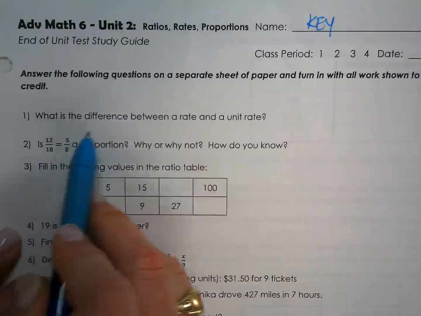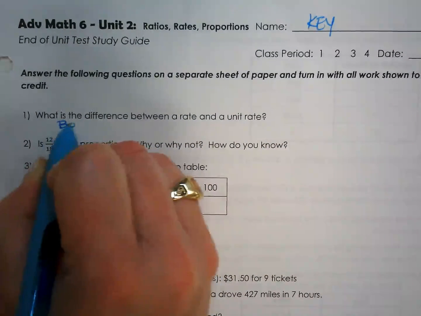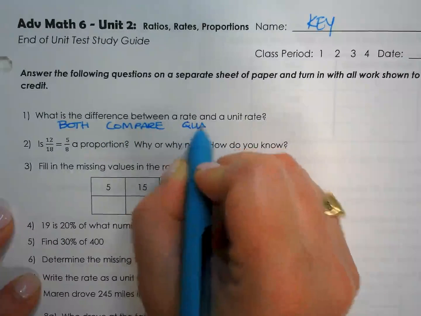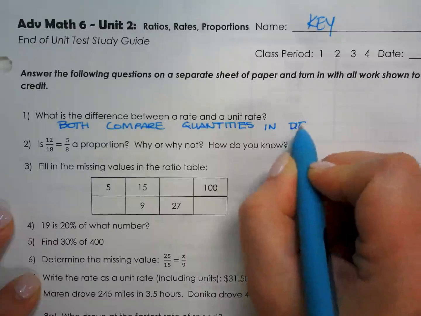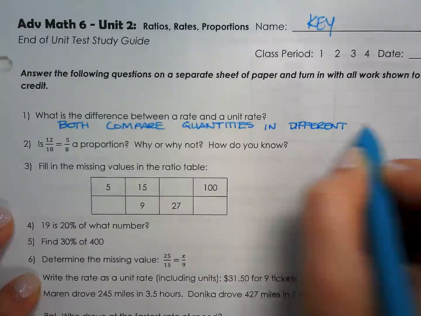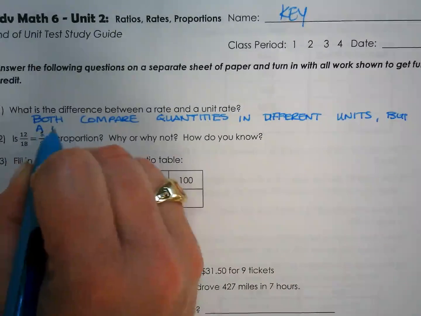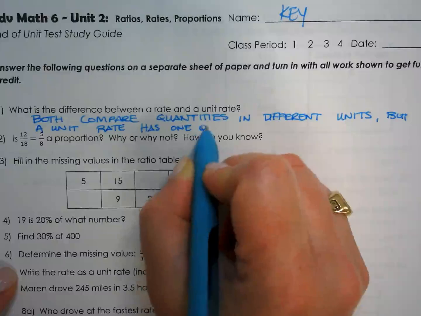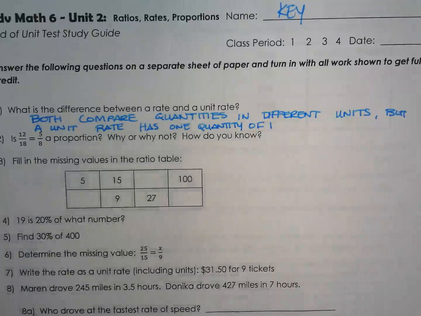Question number 1 asks, what's the difference between a rate and a unit rate? Well, a rate and a unit rate, they both compare quantities in different units, but a unit rate has one quantity of 1.